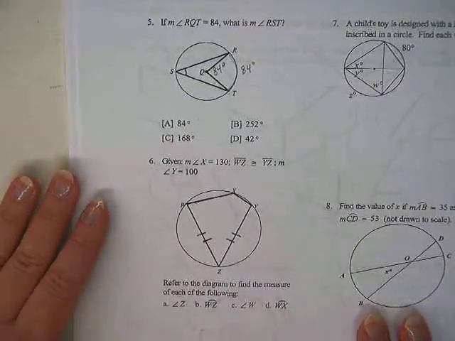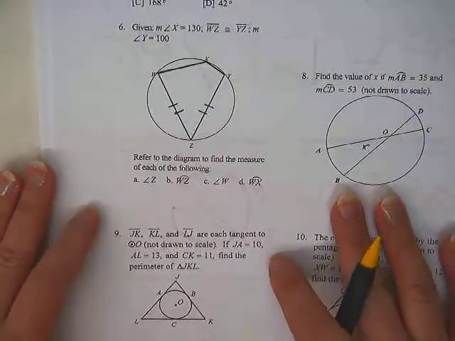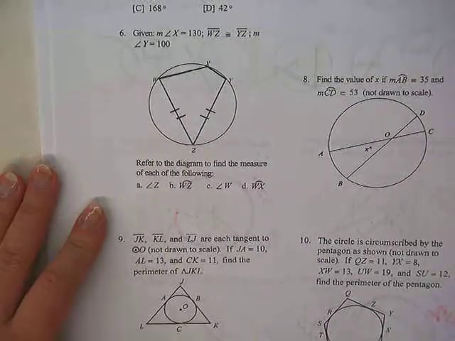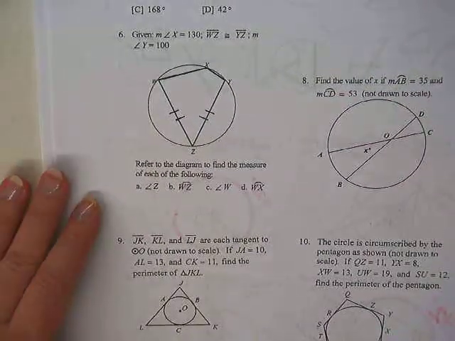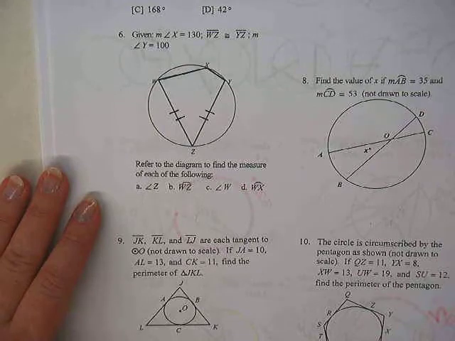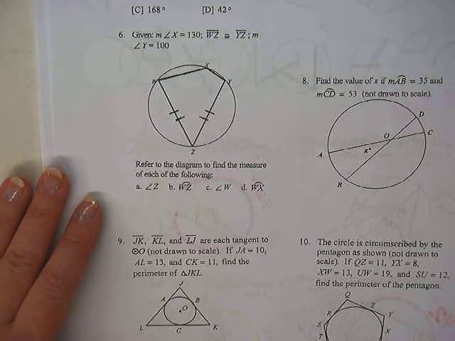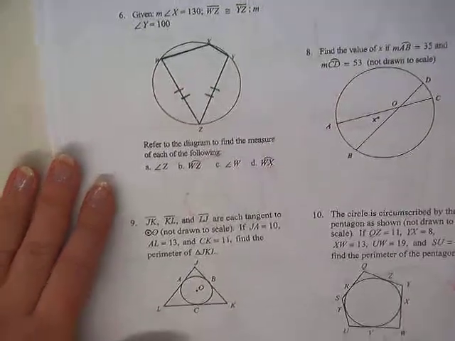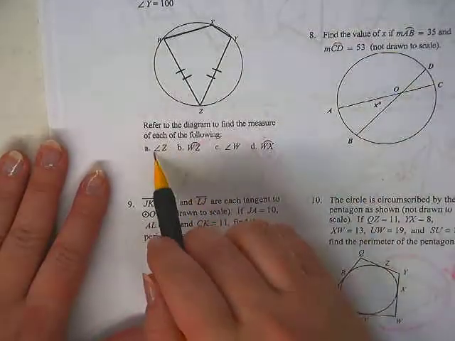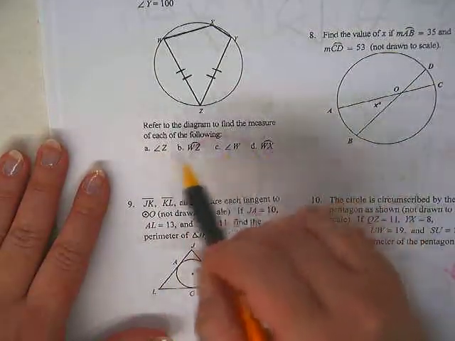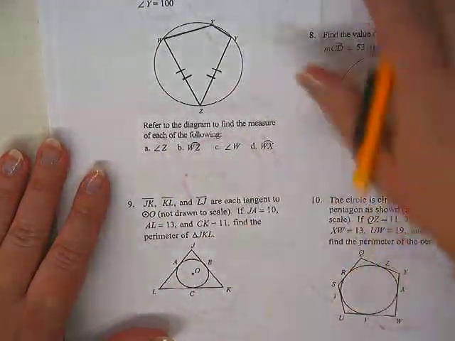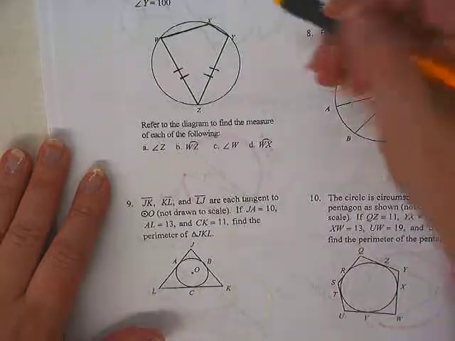That one's much easier than the next one, number 6. Number 6. I'm giving you a second. I'm pausing just for you to find the answer to number 5, even though I'm not giving you the answer. Number 6 is weird. It almost looks like it's multiple choice, but it's not. It actually has 4 questions. So number 6 is kind of hard. Let's go through it together.